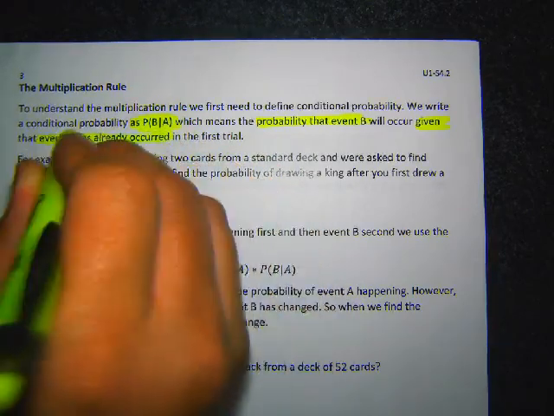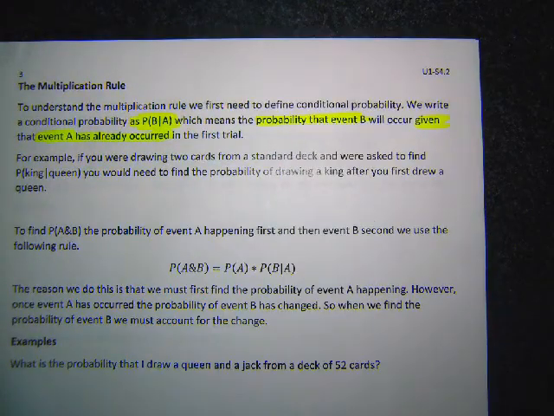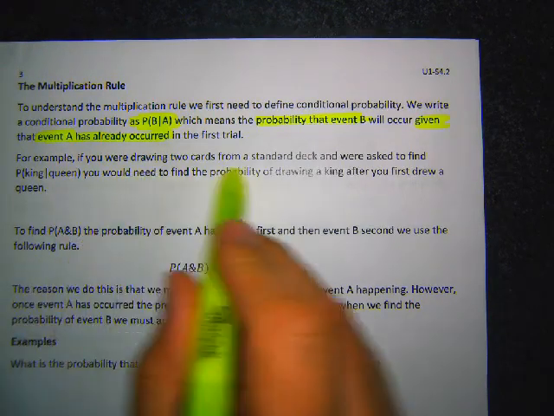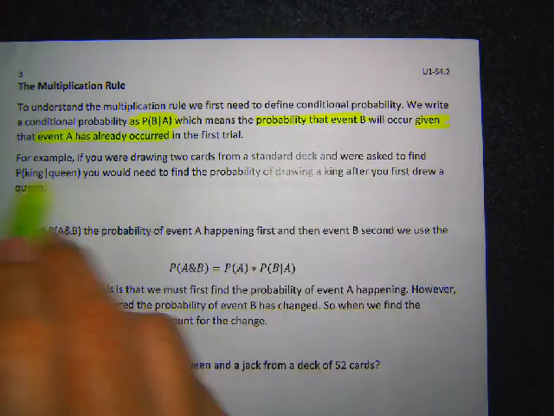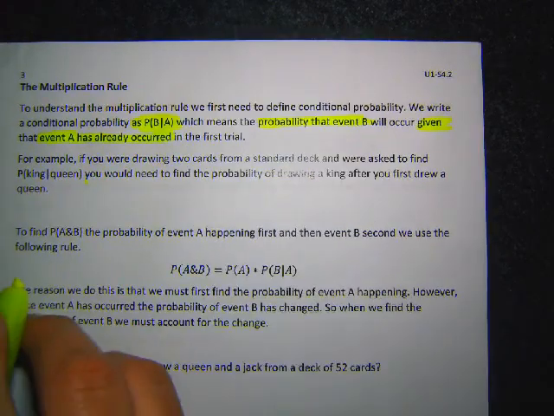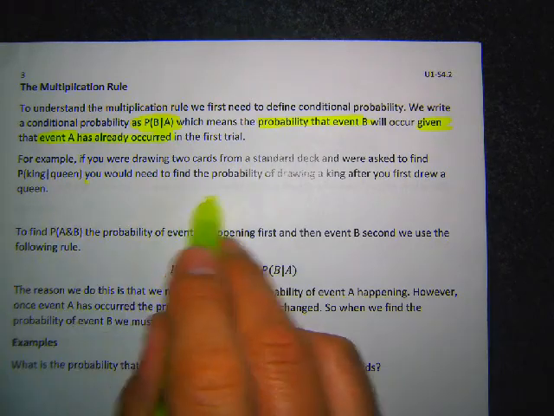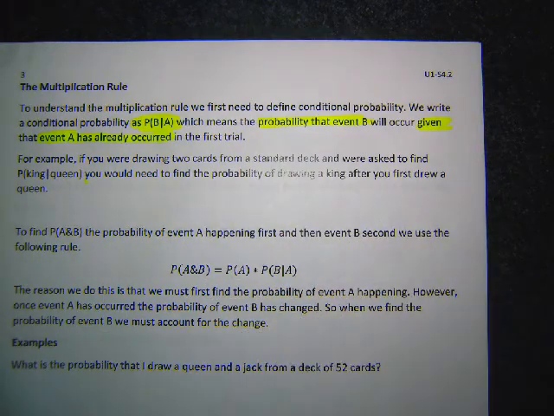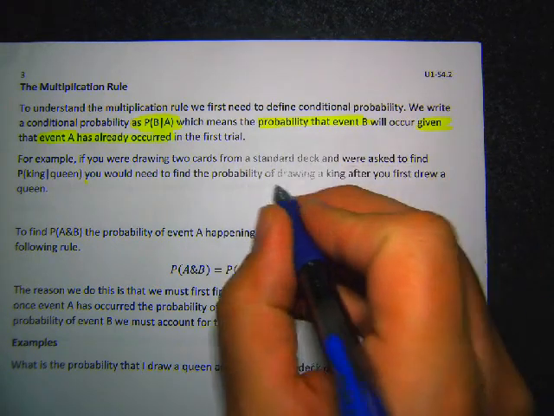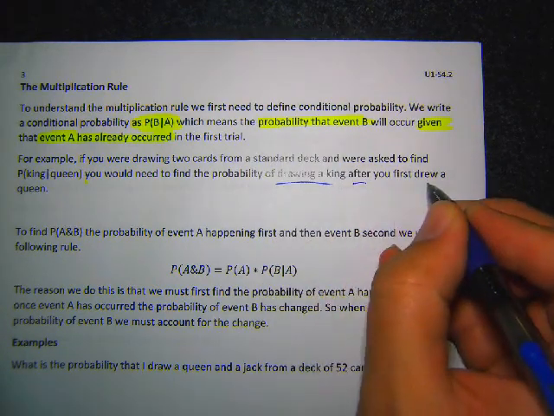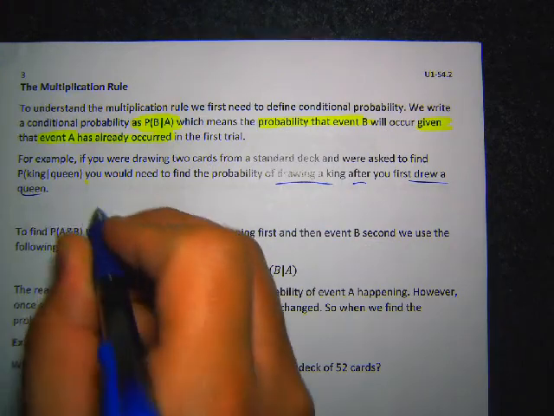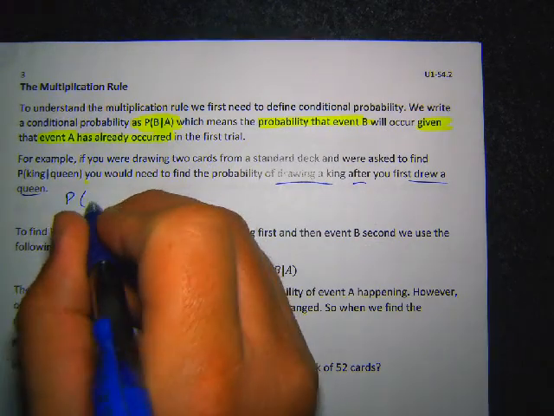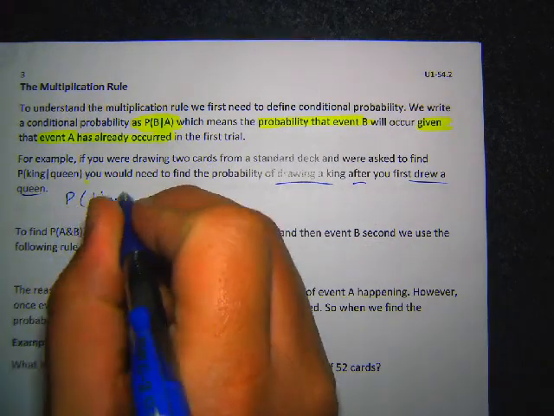So we're looking at the fact that something happened. Now what's the probability of the next thing happening after the first part happened? For example, you're drawing 2 cards from a standard deck and you're asked to find the probability of a king given a queen. What this means is you're finding the probability of getting a king after you drew a queen. So drawing a king after you drew a queen, that's what this is, the probability of a king given a queen.